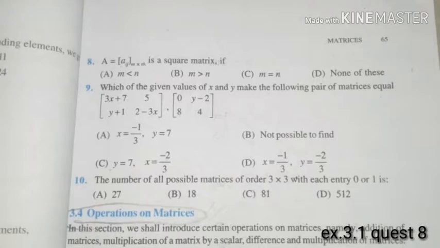Now, matrix A is a square matrix. So what is a square matrix? A square matrix is a matrix where the number of rows is equal to the number of columns. That is, in this case, since m by n is the order of the matrix, m should be equal to n because it's a square matrix. So which of the options should we choose? Definitely we have to choose option C. That is, m is equal to n. So option C is the correct answer.